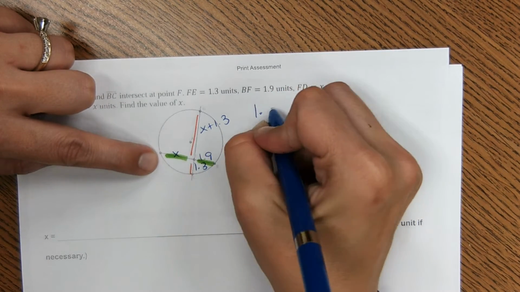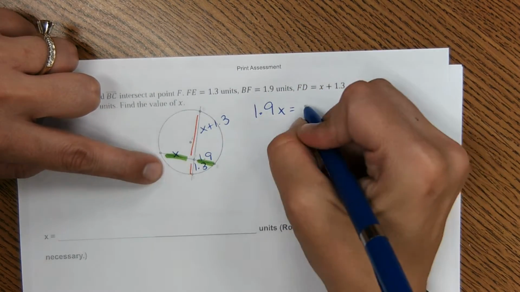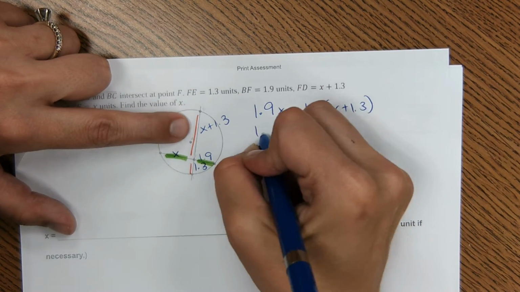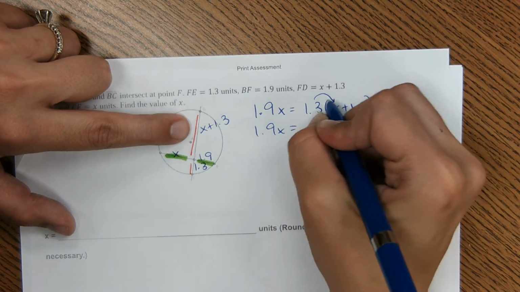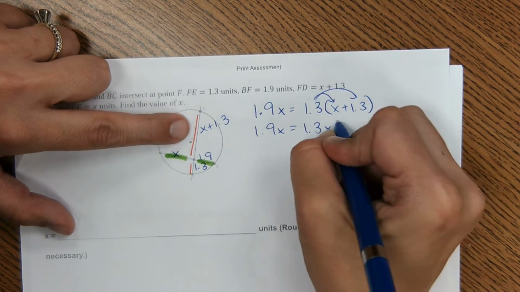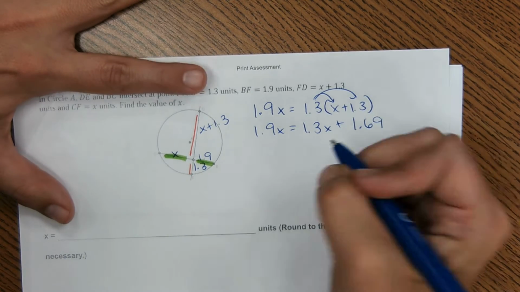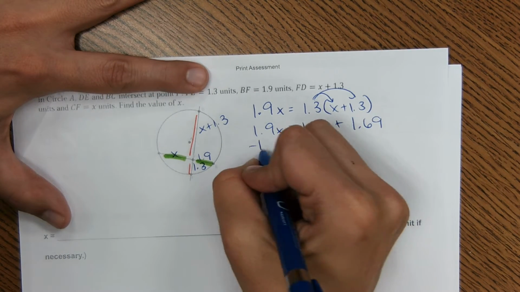1.9 times x, so 1.9x equals 1.3 times x plus 1.3. And for this one, I'm going to distribute this by multiplying 1.3x plus, and 1.3 times 1.3 is 1.69. We will solve for x here.